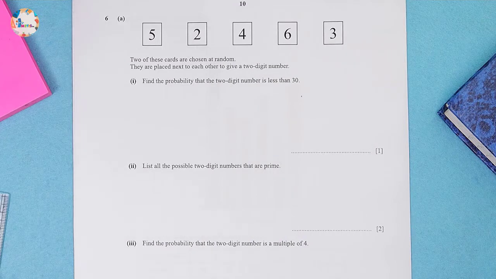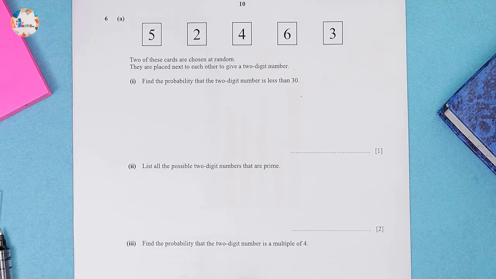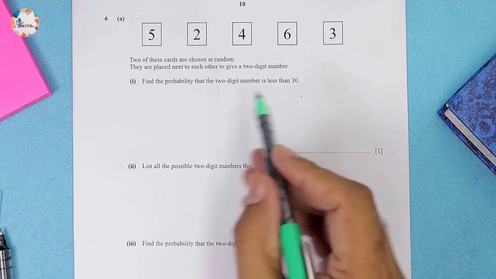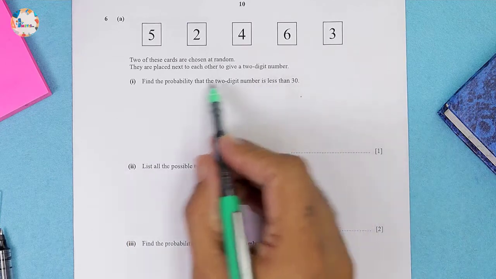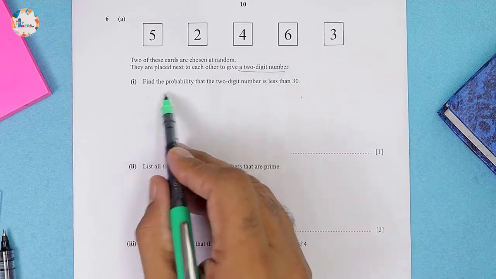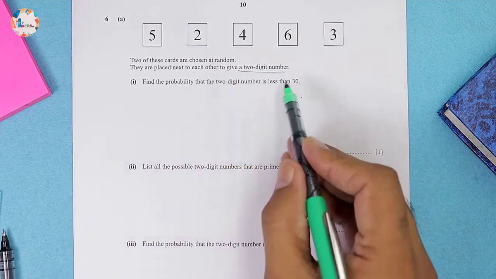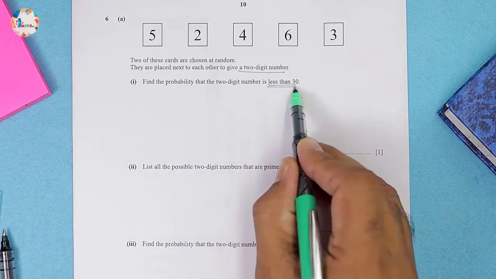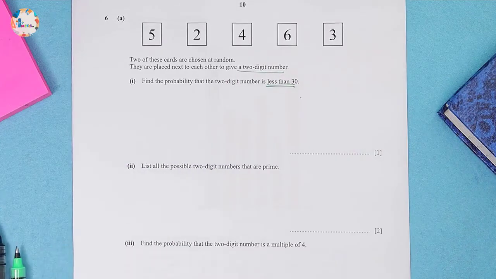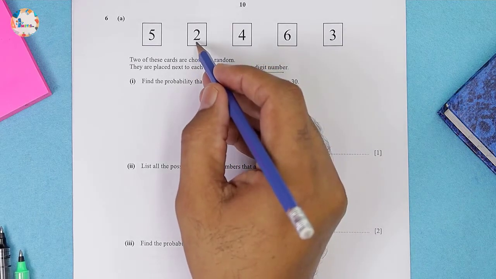5 cards are provided, and they're saying 2 of these cards are chosen at random. They are placed next to each other to give a two-digit number, and find the probability that the two-digit number is less than 30. So what are the possible outcomes? Which numbers less than 30 will be what?